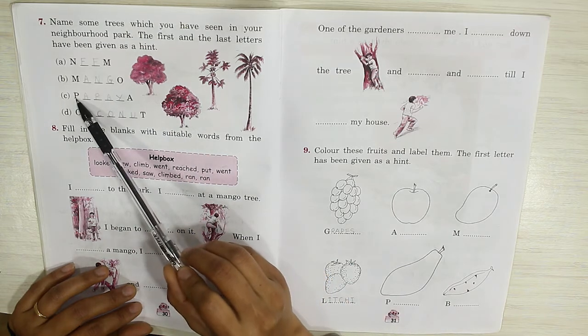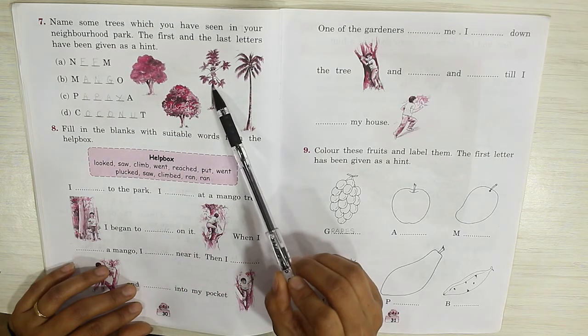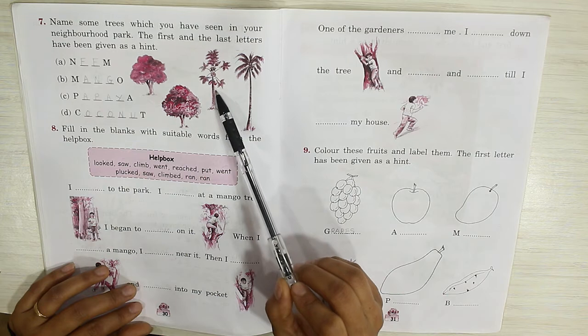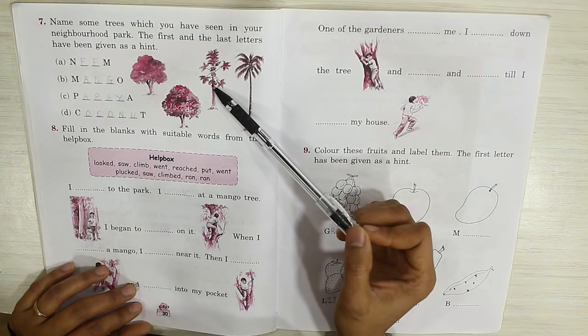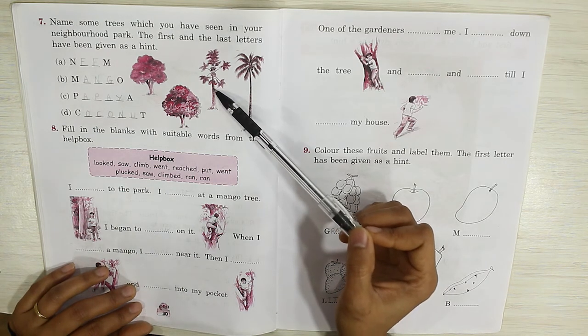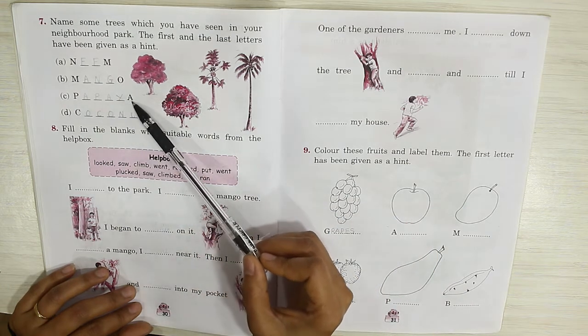C, P. What fruit will it be? Look at the picture. This one is papaya tree. You can tell from the picture itself. This is papaya tree. So here you will write P-A-P-A-Y-A.